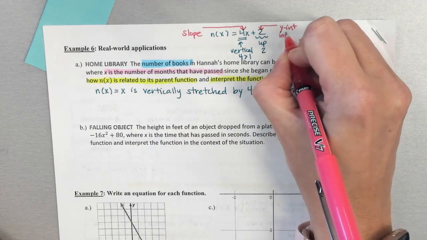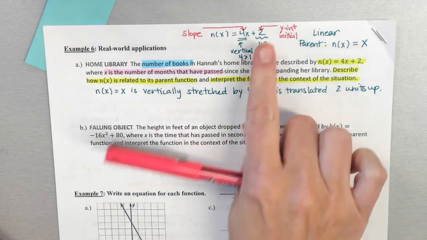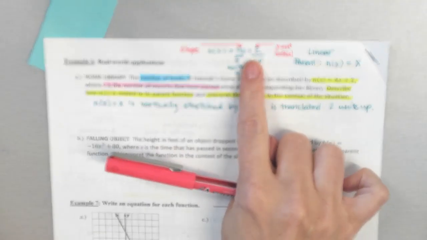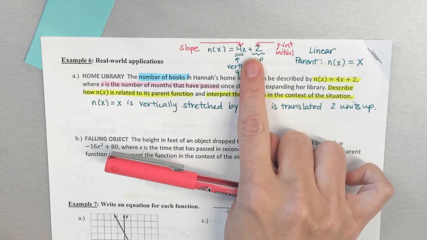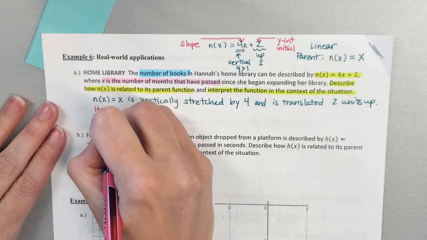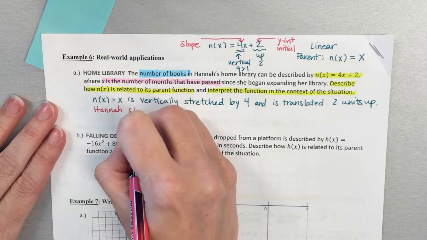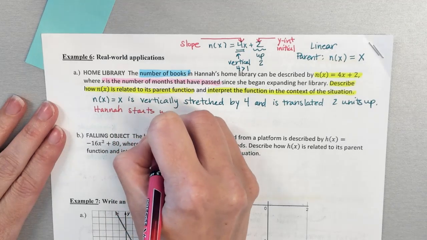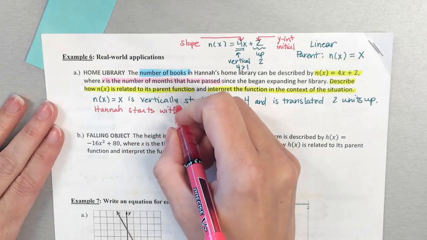Okay, so if the y-intercept is 2, that's the initial amount. So Hannah starts with 2 what? 2 books. Okay, so we have to just quantify that with our units. So Hannah starts with 2 books.